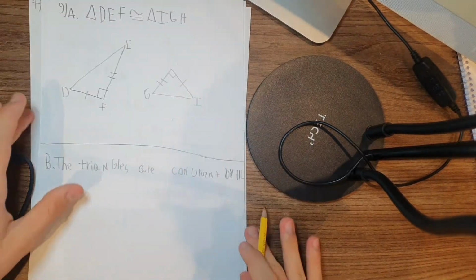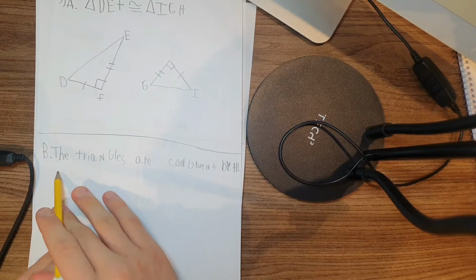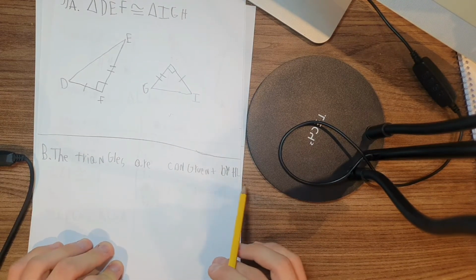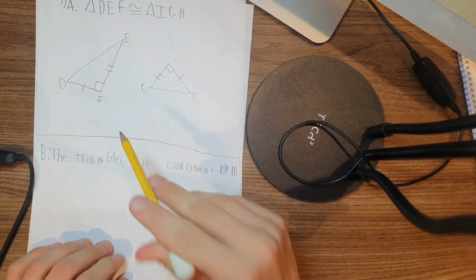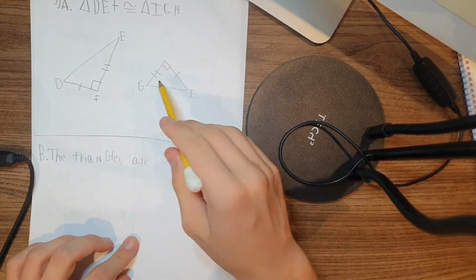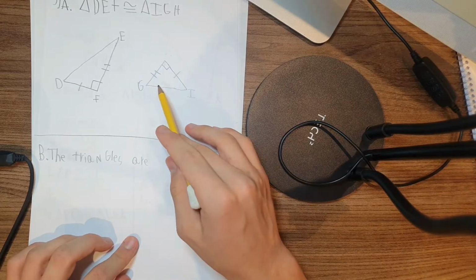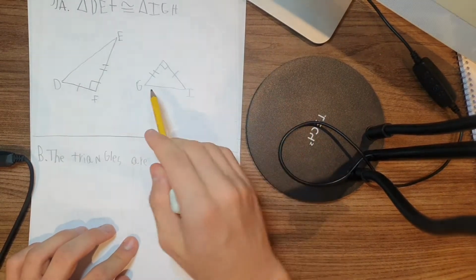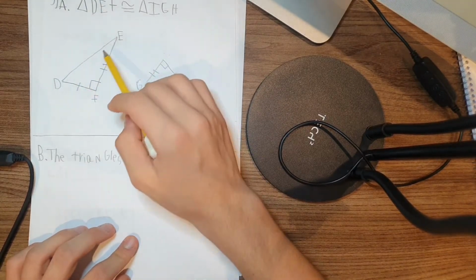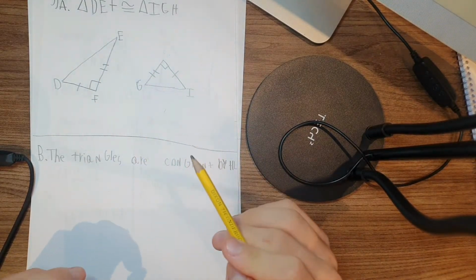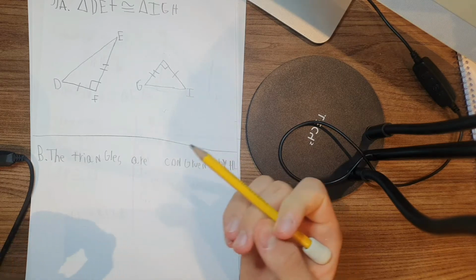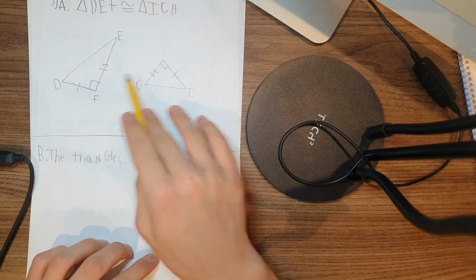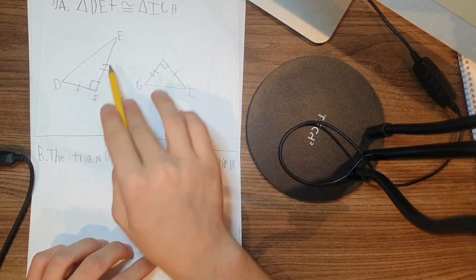Okay, so straight up, let's do 9B. So the triangles are congruent by HL, which is hypotenuse leg. And this is also false because, as we can see, sorry for the curved drawings, these are supposed to be congruent, but they are not congruent by HL because the hypotenuses are not shown to be congruent. So we can't just determine that. They're actually congruent by SAS because they have side, angle, side, side, angle, side.